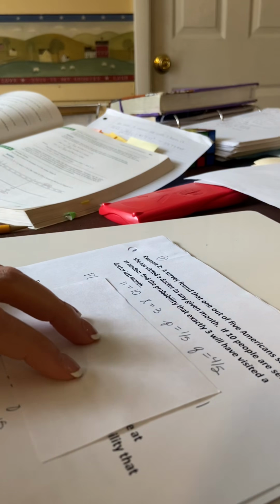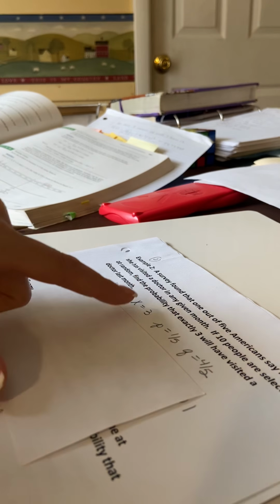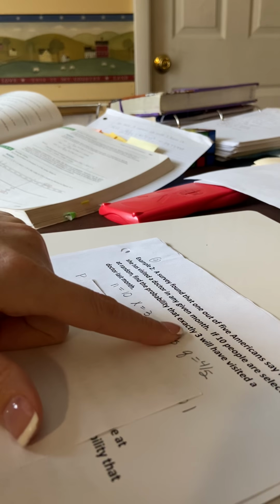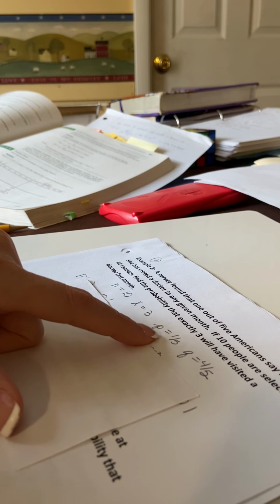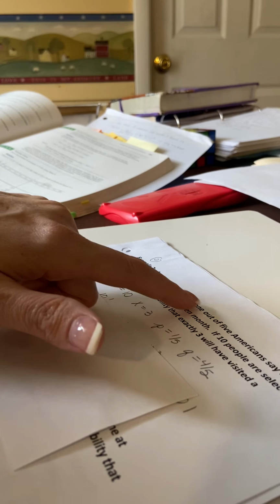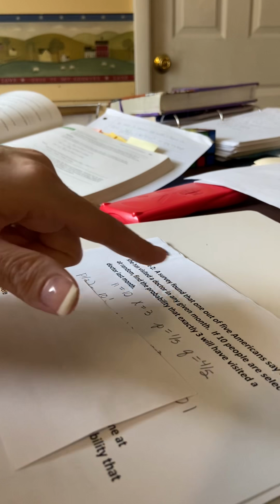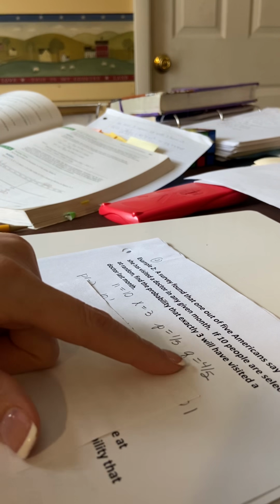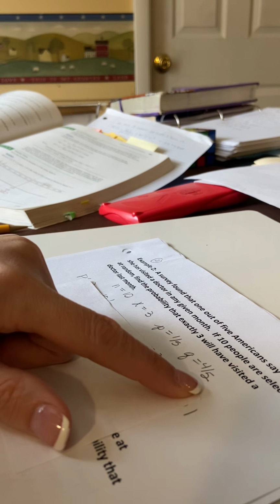So I'm going to fill in my variables. My n is 10 because I have 10 people selected. My x is 3 because I'm concerned about exactly 3 people being at the doctor's. My probability of success says, well, it's 1 out of 5. Up here we said that 1 out of 5 Americans have visited a doctor in any given month. My probability of failing, the q, is 4 out of 5.